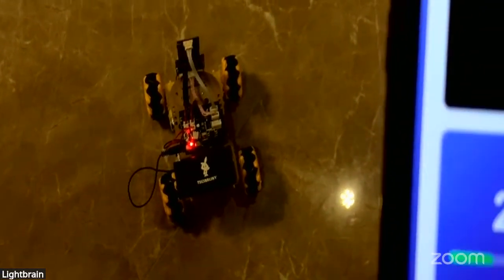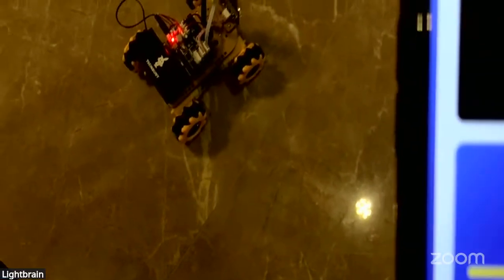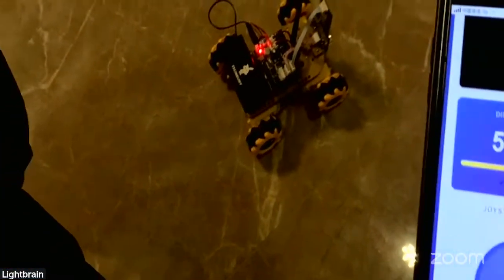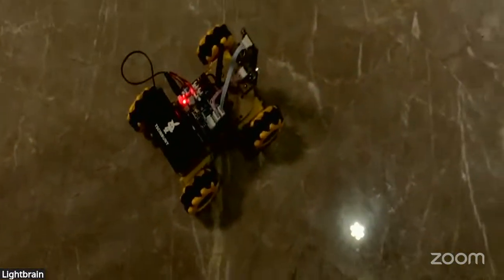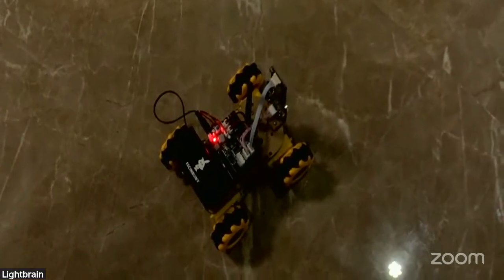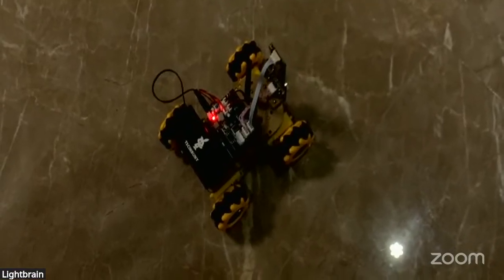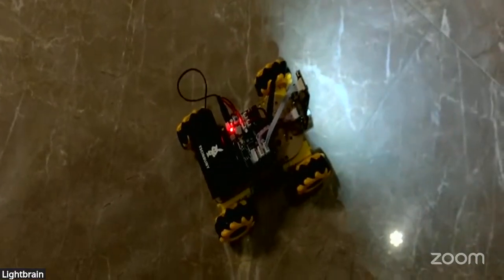Now we want to move the car. The reason why the screen looks like it's black is because the room is too big. So what I want to do is switch on the light so that you can see some more.